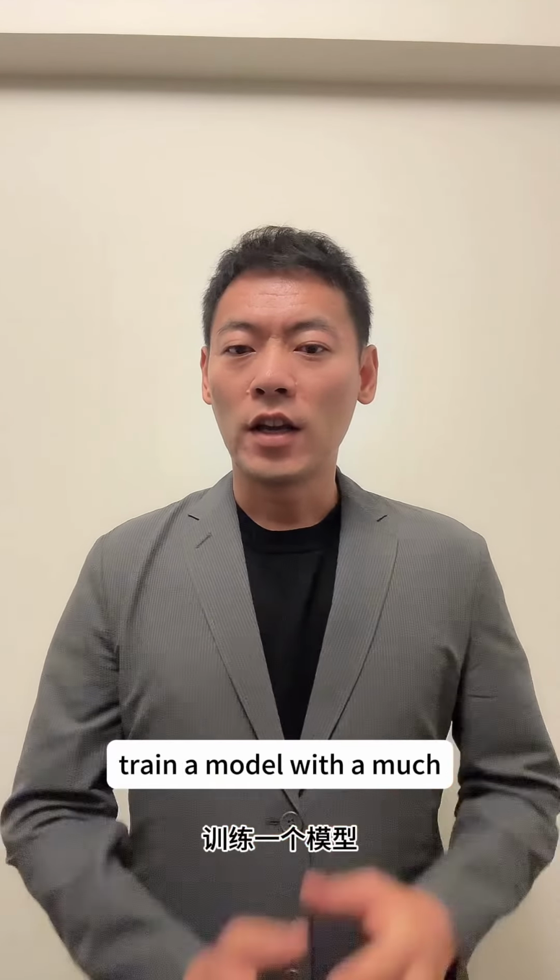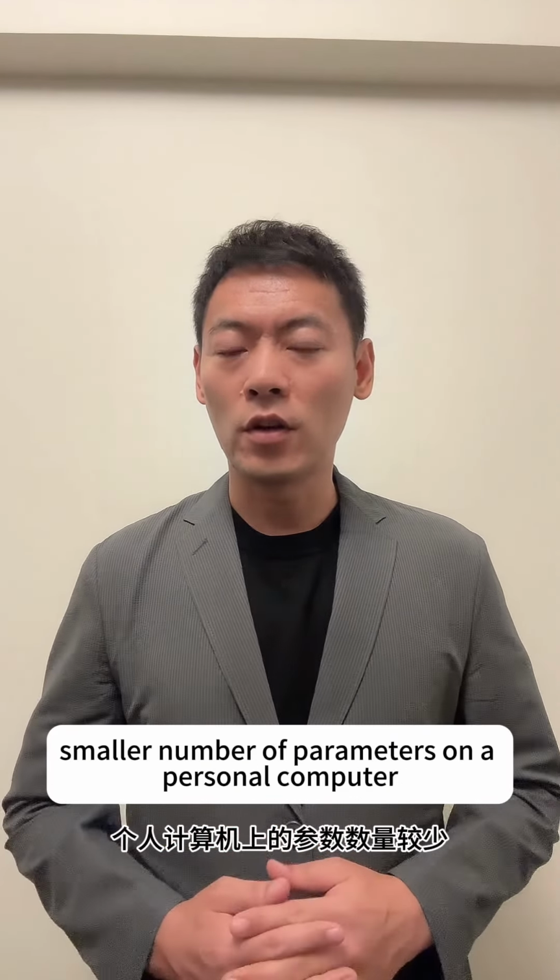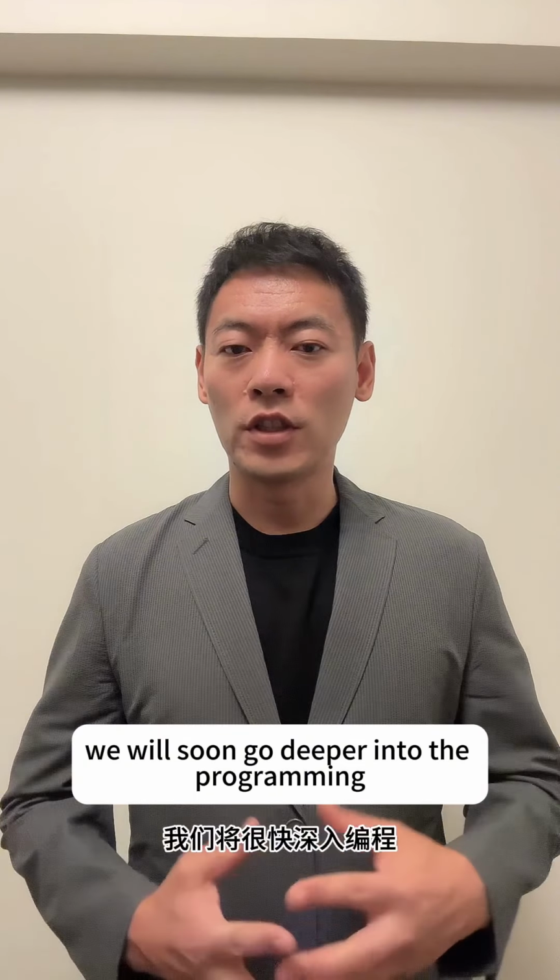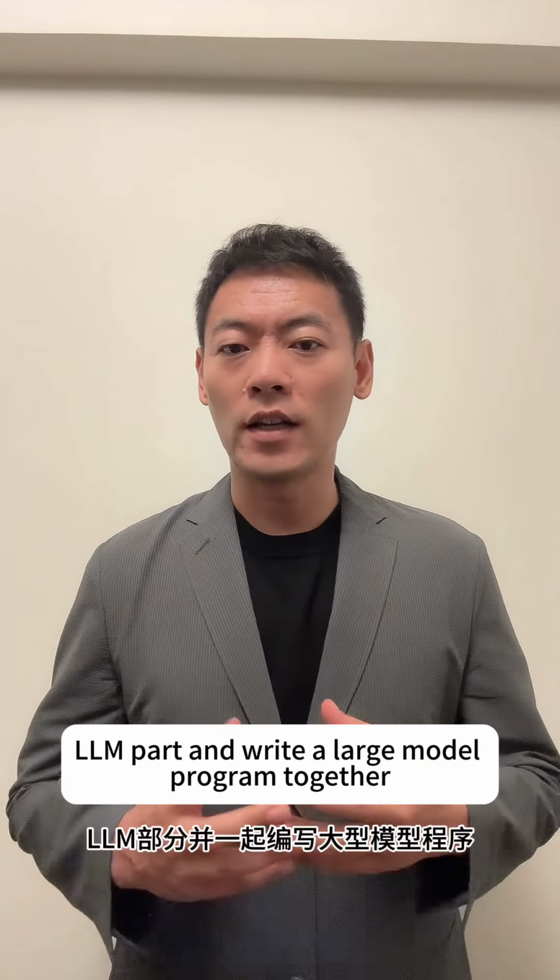Fortunately, we can still train a model with a much smaller number of parameters on a personal computer. We will soon go deeper into the programming LLM part and write a large model program together.